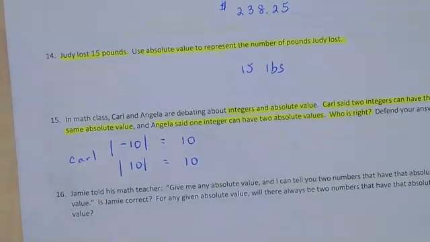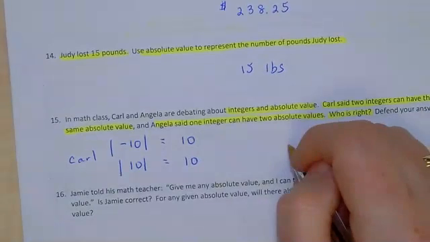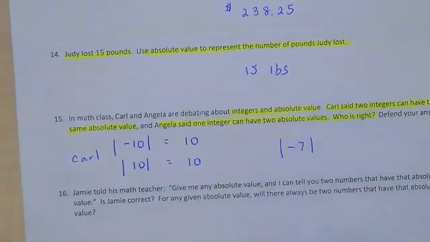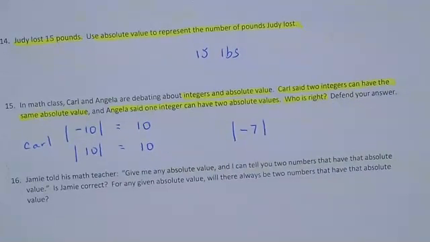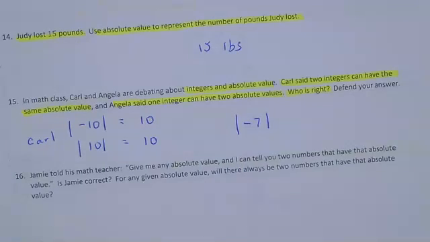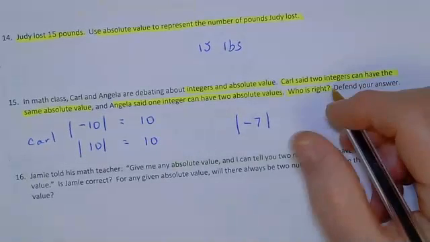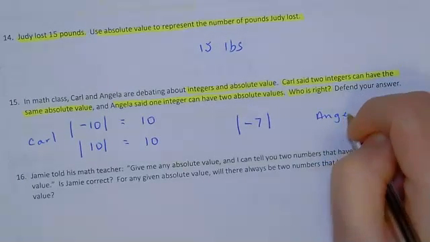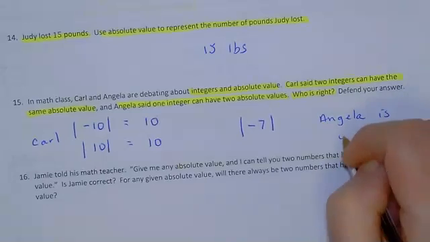Let's look at what Angela said. She said 1 integer can have 2 absolute values. So here's 1 integer. Can that have 2 absolute values? The question is, how far away from 0 is that? 7. Is there a second answer to that question? No. There's only one answer, right? So Angela is wrong.